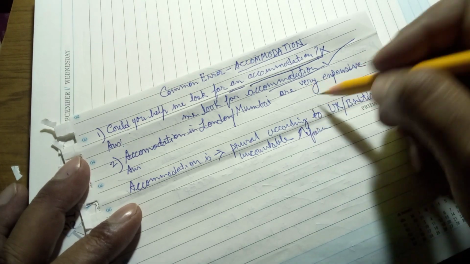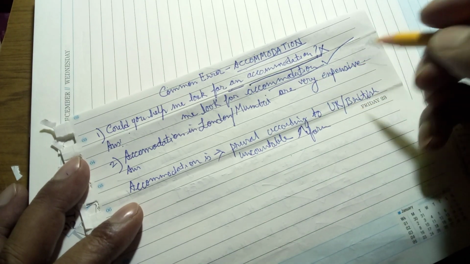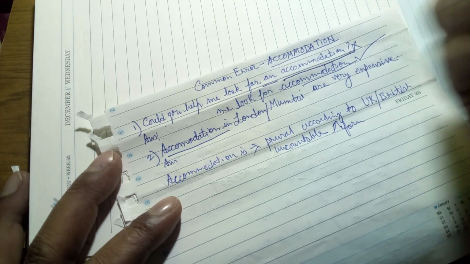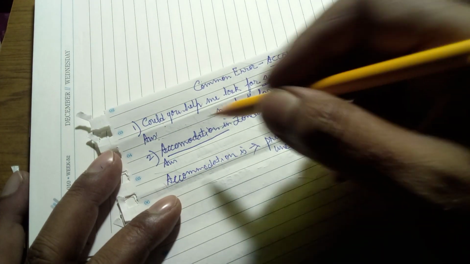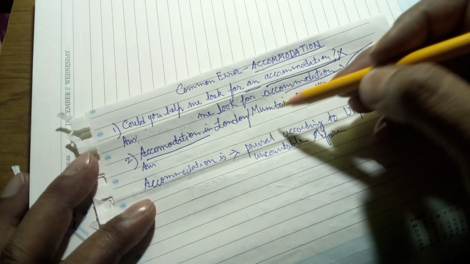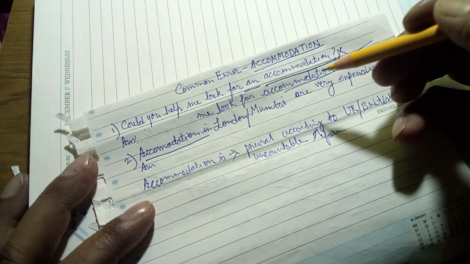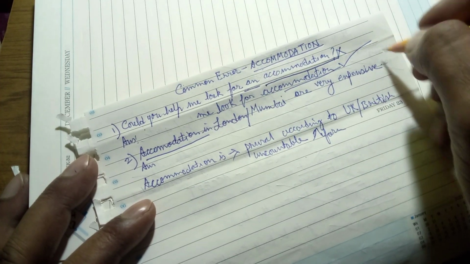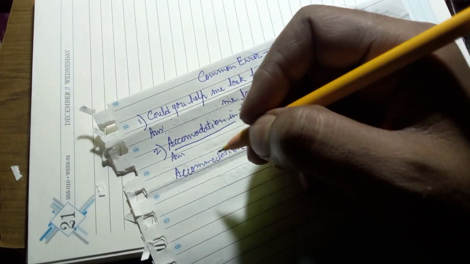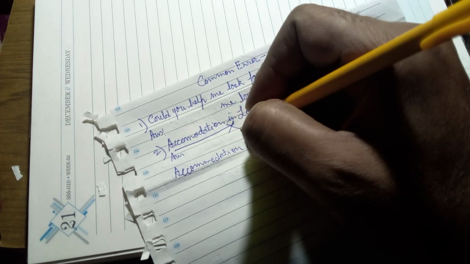Accommodation in Mumbai are very expensive. So you can see here that I use the word accommodation to start a sentence. The first word is accommodation. Accommodation in London or accommodation in Mumbai are very expensive. So this is a grammatical mistake.